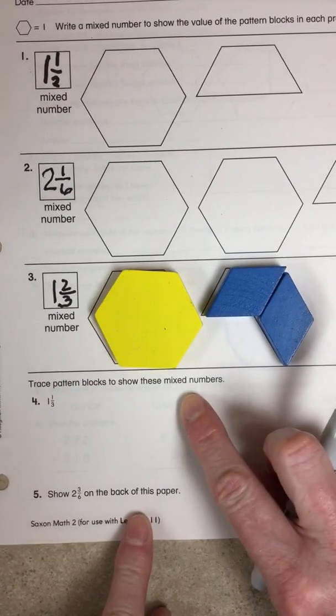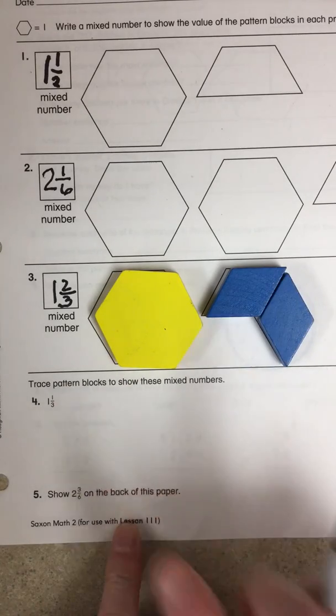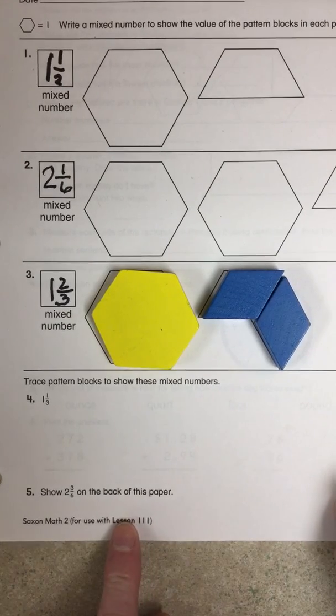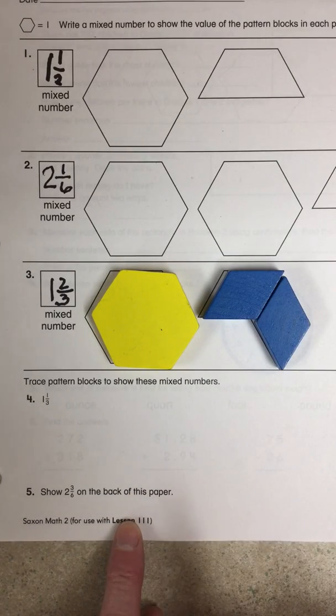Down here on the bottom, it asks you to make some pattern blocks. You may not have pattern blocks. You might have access to some digital pattern blocks that I have in Planbook, but you might just have to guess the best you can.